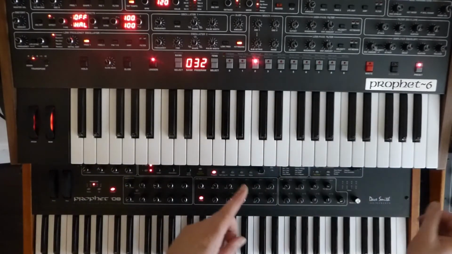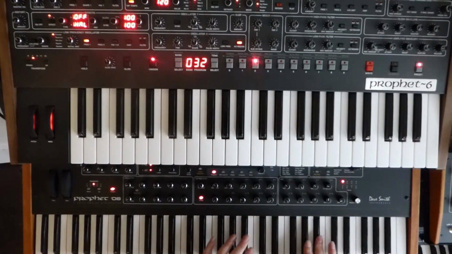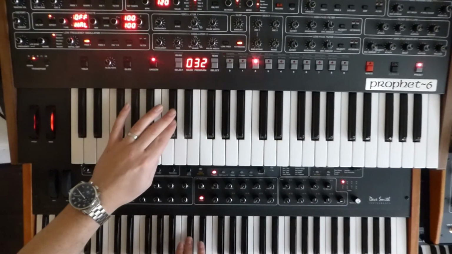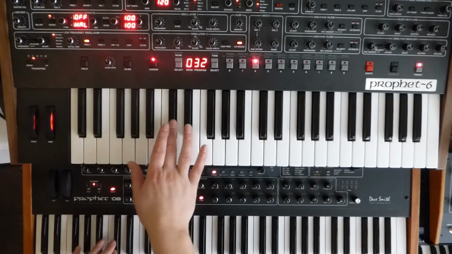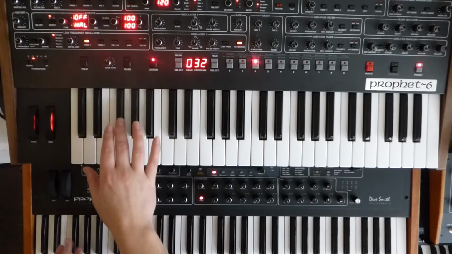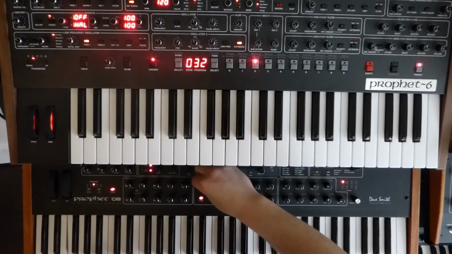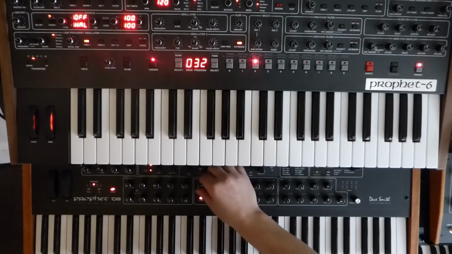As I go higher up the keyboard, I'm noticing that this sounds pretty much as bright as this, but as we come lower, this is sounding brighter. Which is easily fixed by the filter, I suppose, if you don't like it as bright. Let's have a listen to the subs.